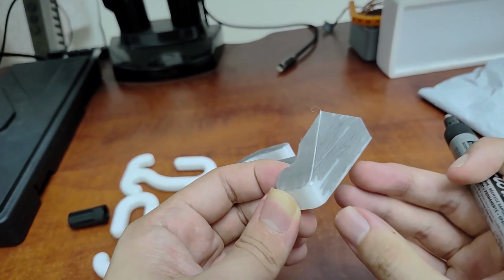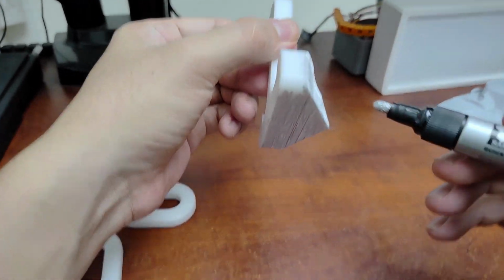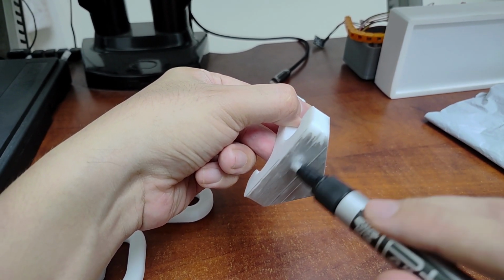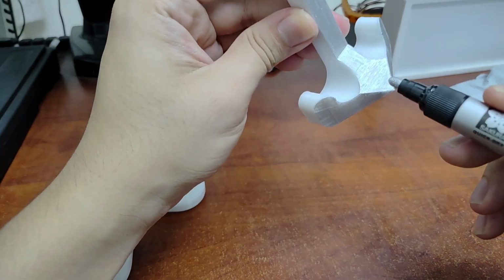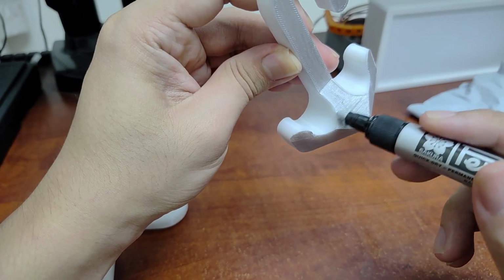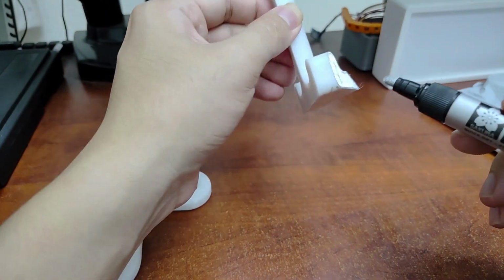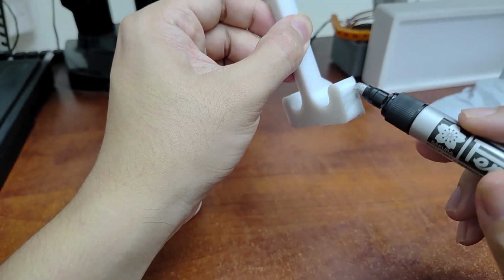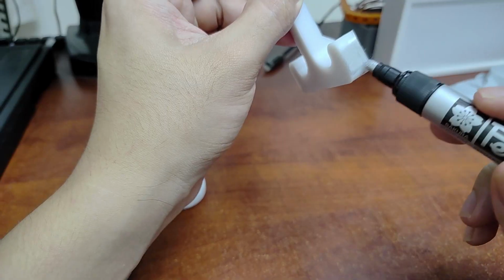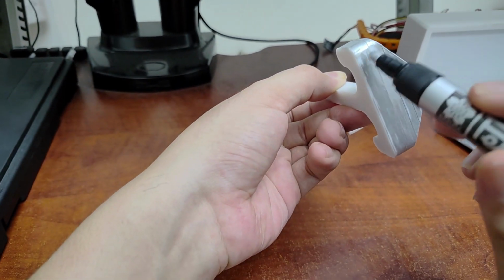I think I'll just paint this single one. It doesn't look very good, to be honest. Maybe because of the layer. Like in this section right here, the layer kind of shows. I have to go sideways, go with the layer line to hide the artifact. But the finish looks decent, I'm not gonna lie.